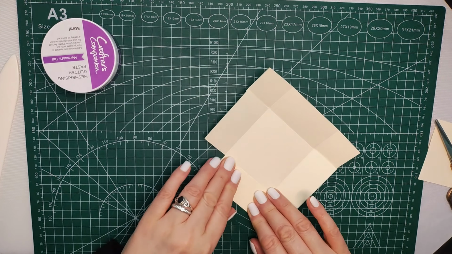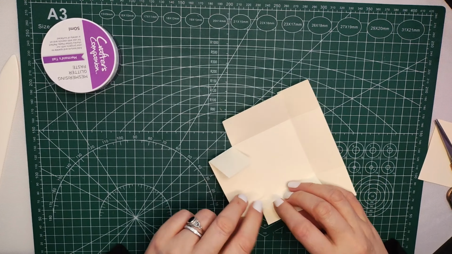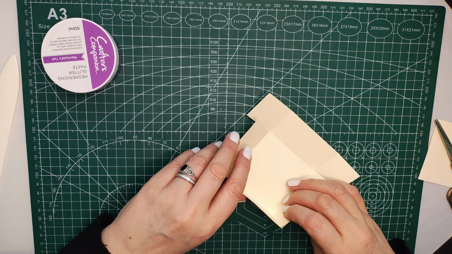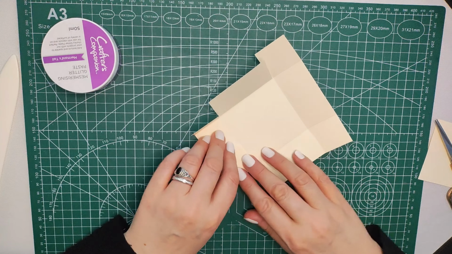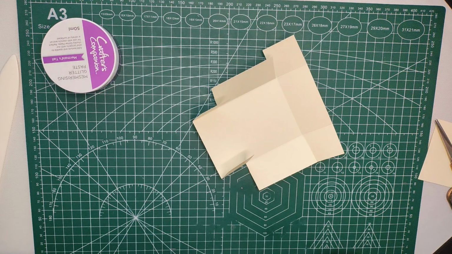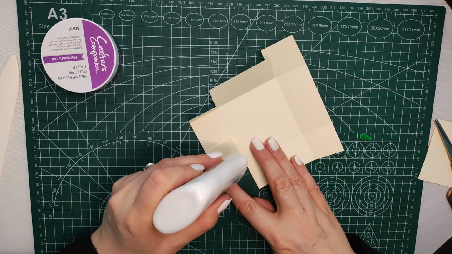So these are going to be glued there, and that's going to be how we're going to be making our box. So get whichever glue you like. You can use tape, you can use glue, you can use a glue runner.